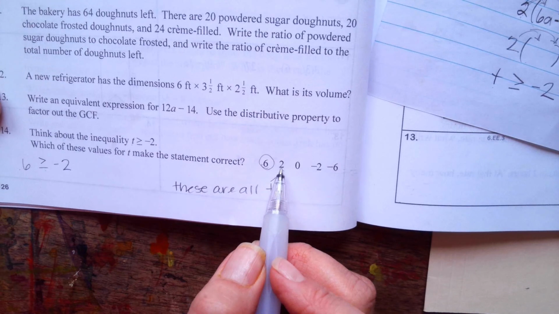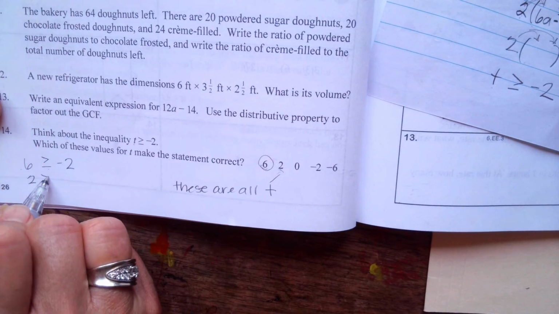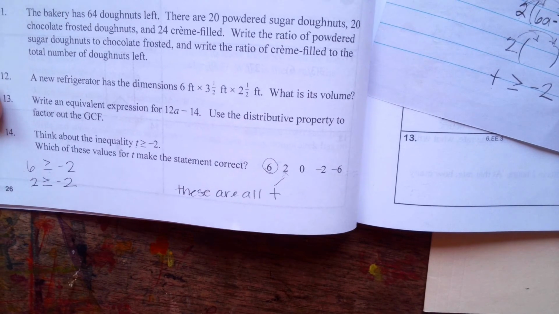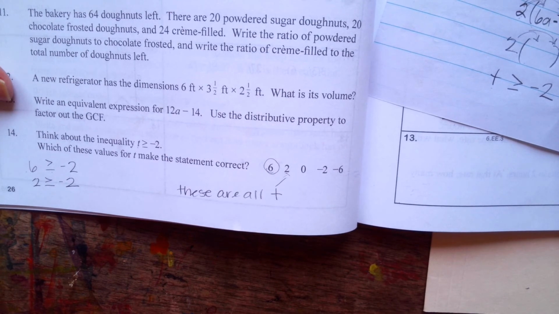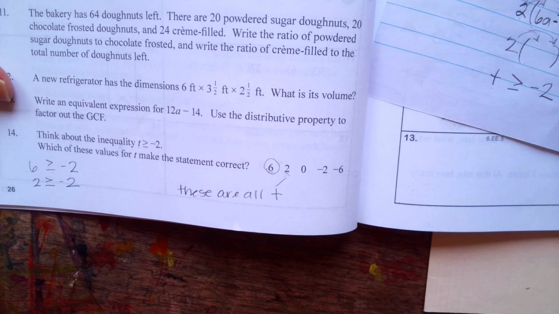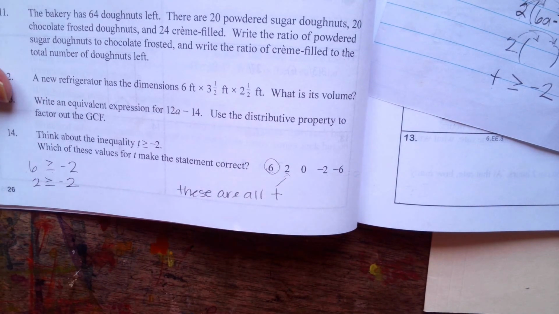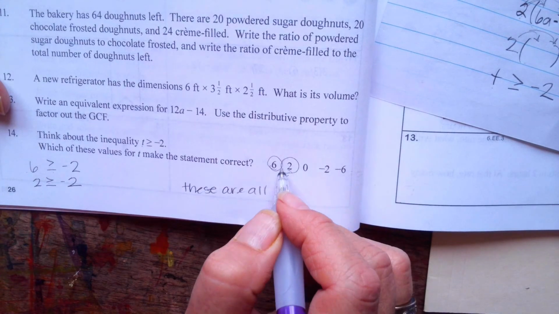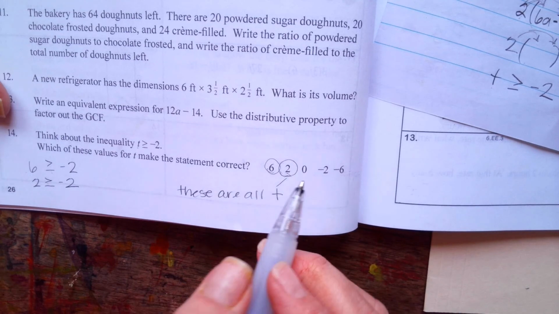Now you're going to do the same thing with the next one. You're going to take this 2 and put it where the t is. Is that true or is it not true? 2 is greater than or equal to negative 2. It's not true? It is true because 2 is greater than negative 2. Oh, I thought that was just a normal two. Okay. So 2 is a solution. Is that right? Yeah. Okay, now we're going to do 0.